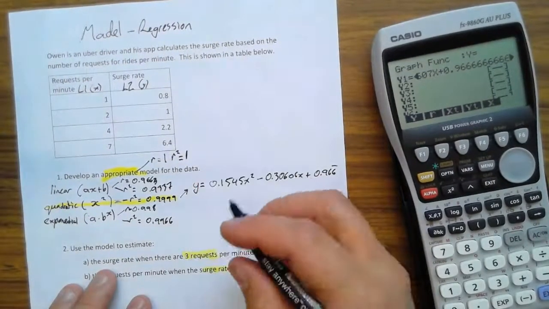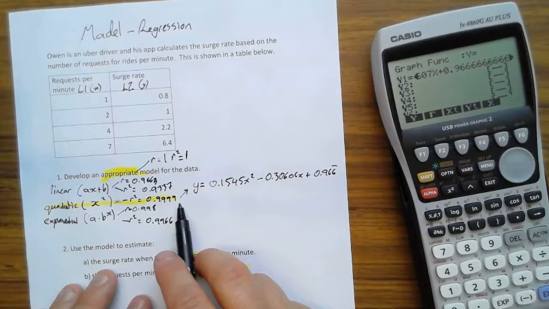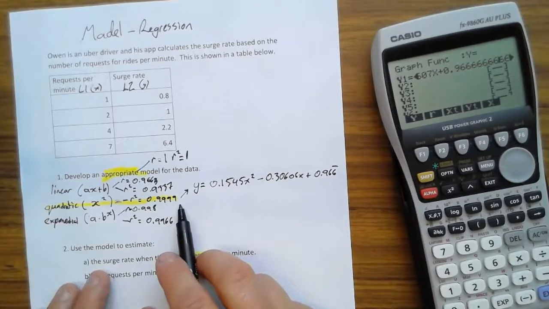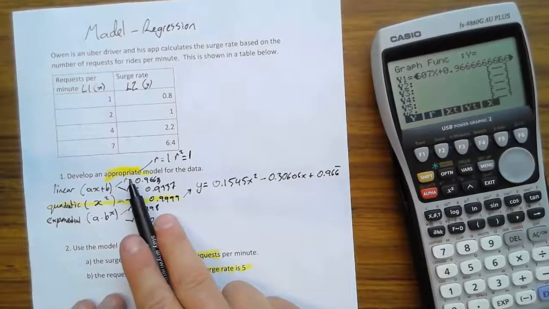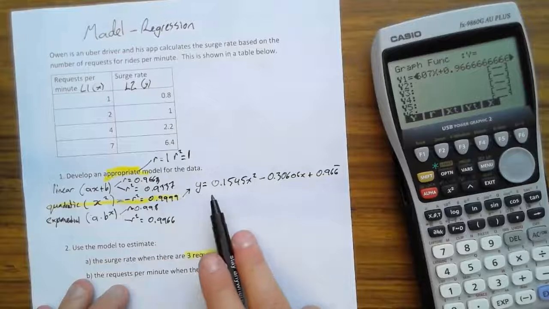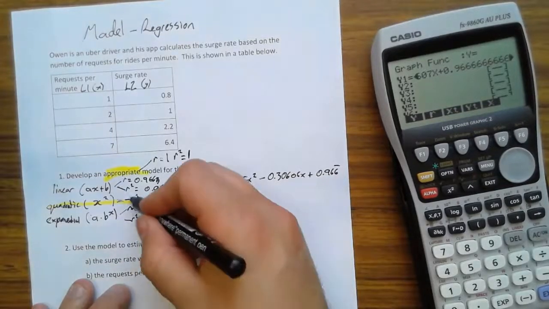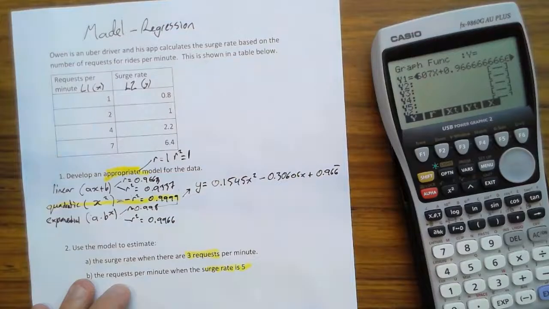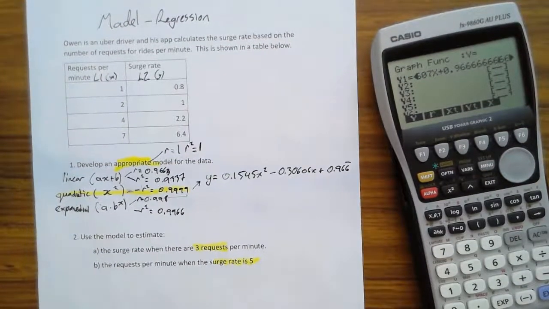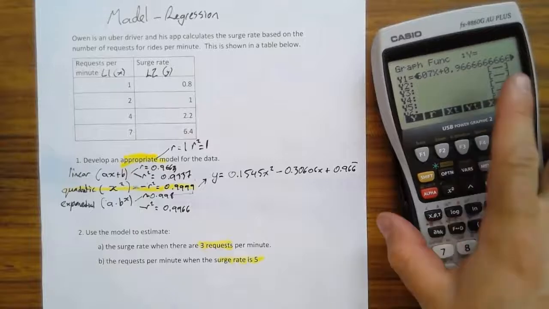And the reasoning for that, justification, is that it has that R value. Okay, so when it says to develop an appropriate model, you have to give me what the model is, plus some reasoning for it. That is what the R value, or R squared value, is. Okay, so now we've got a model. Let's have a look at what it looks like.